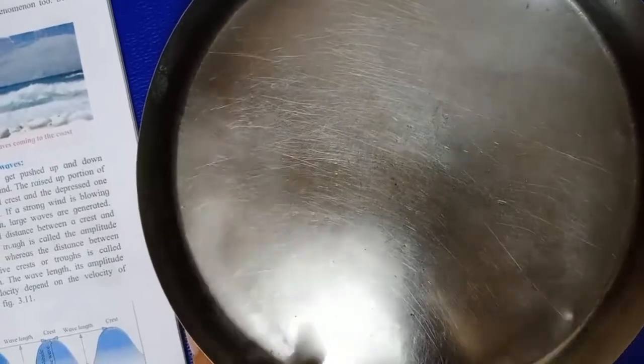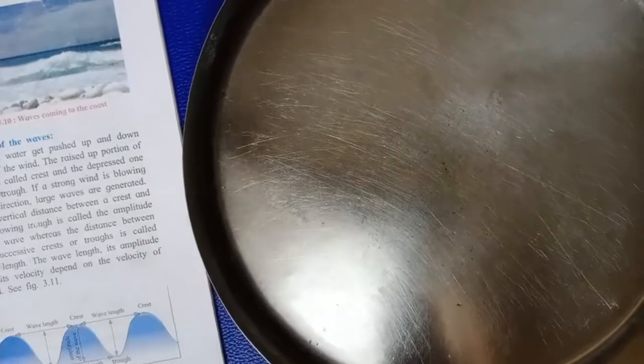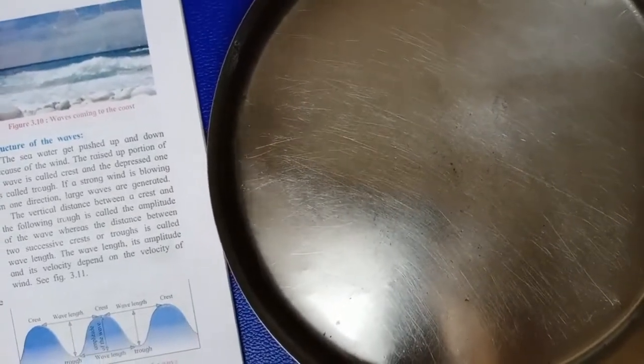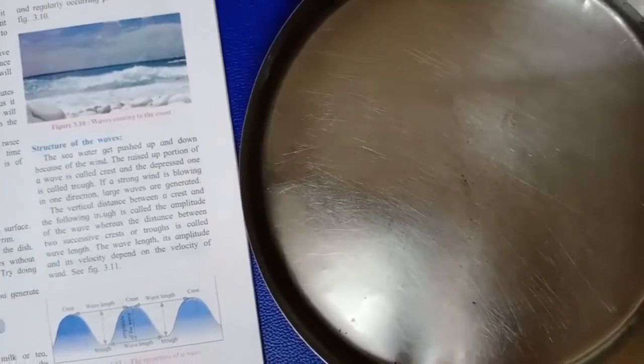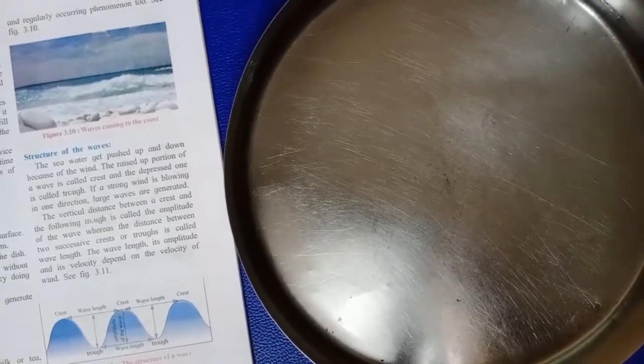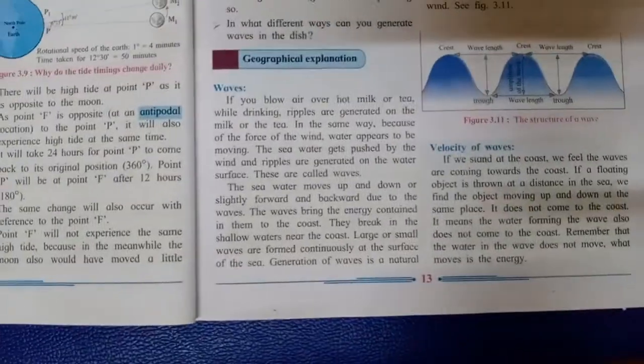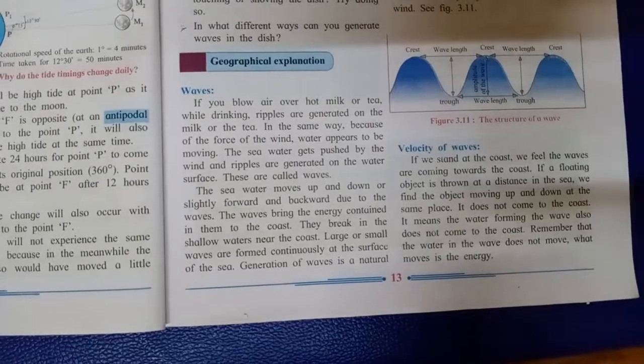So this is one way: either you have to shift or move the dish, then you can see the water moving, or you have to blow it. Try doing so. In what different way can you generate waves in the dish? So here they had asked how you can create the waves in the dish. Let's see the geographical explanation given here.